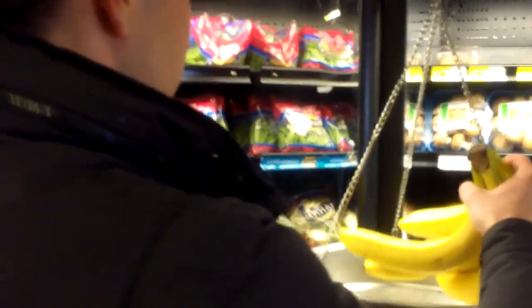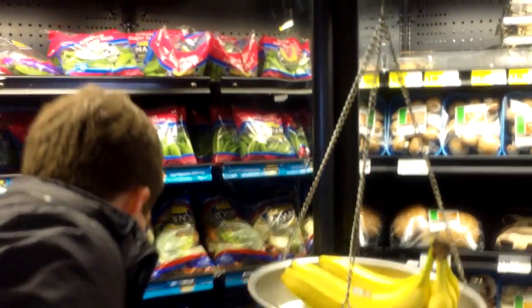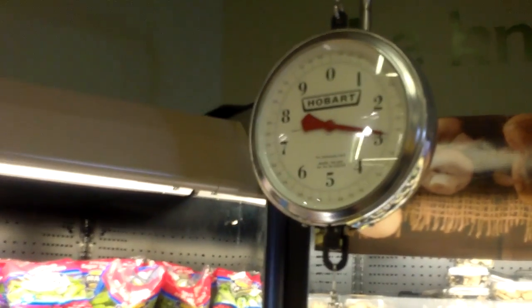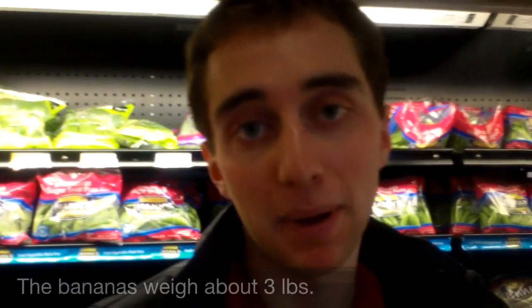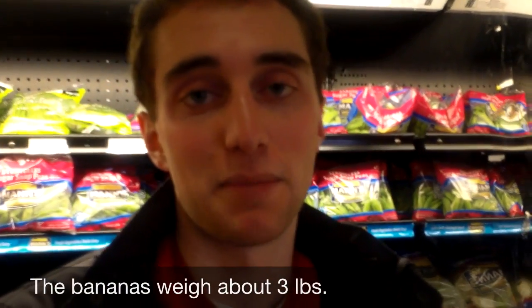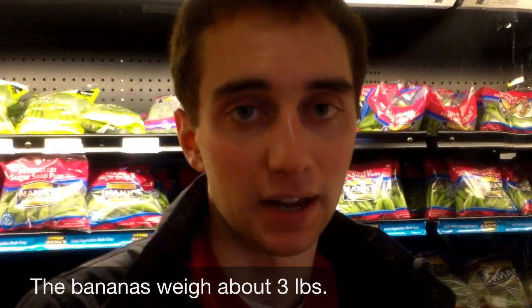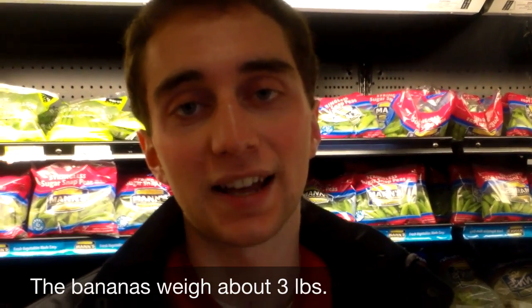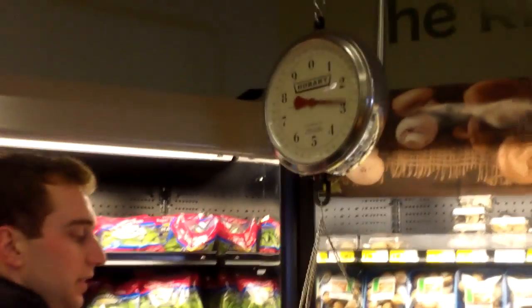When you need to measure or weigh anything at the store, you use what's called the scale. So let's put this in there. It's 2 3/4 of a pound. So we are going to round it to 3 pounds, so it's a little bit easier for us to do our math. So we have 3 pounds of bananas, and they are 49 cents per pound.